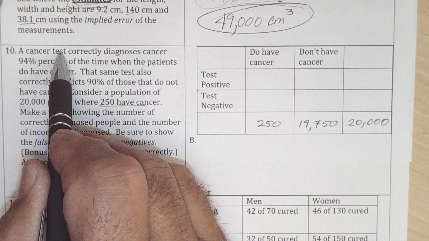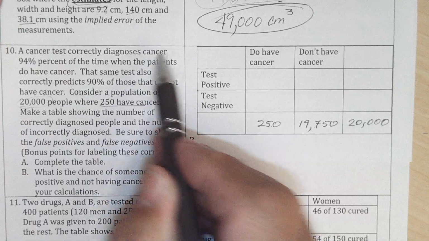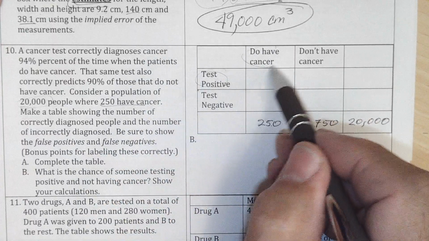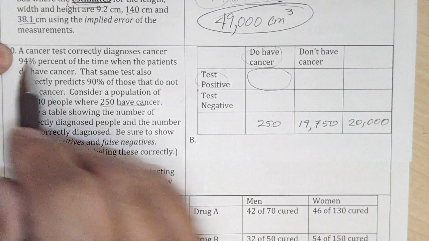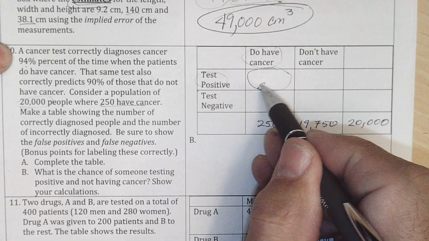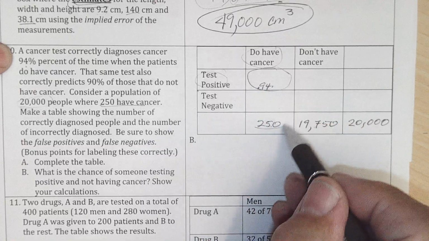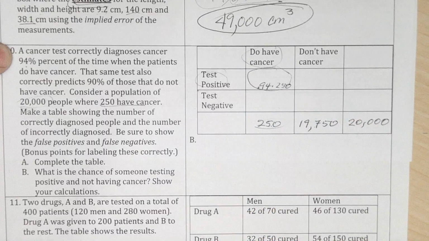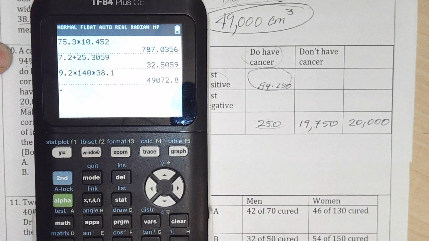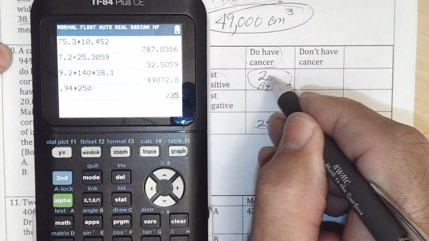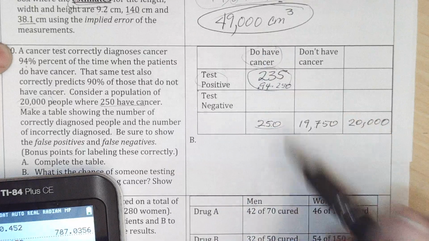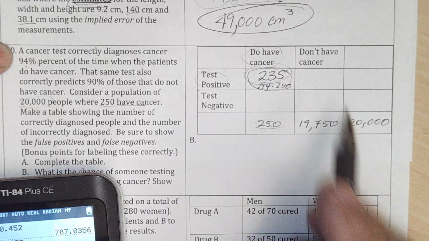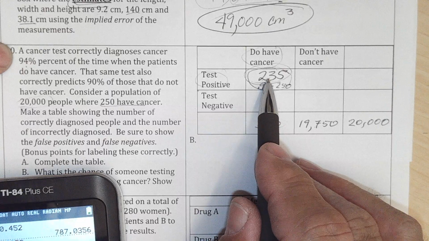Cancer test correctly diagnoses cancer. A positive test, do have cancer. This is the correct box 94% of the time. So I've got to take 0.94 times the number of people, 0.94 times 250, and I get 235 people will test positive and do have cancer. That's correct results.